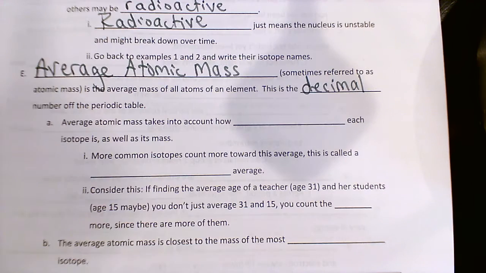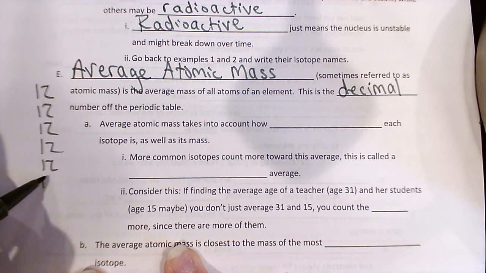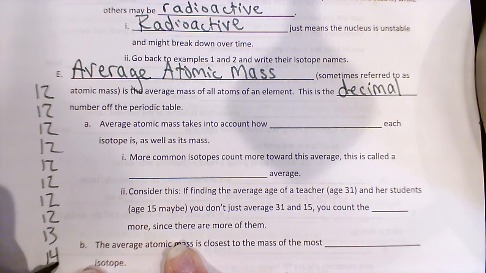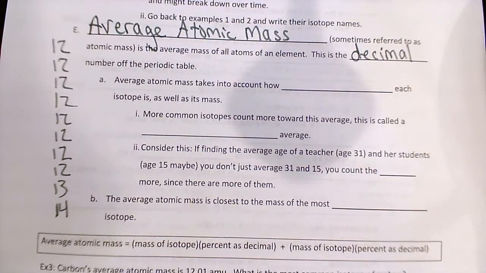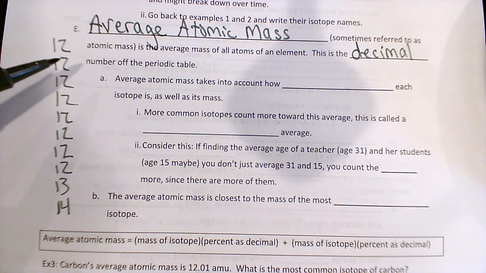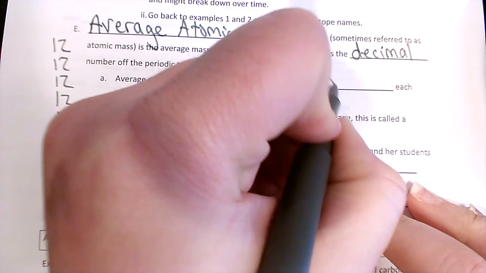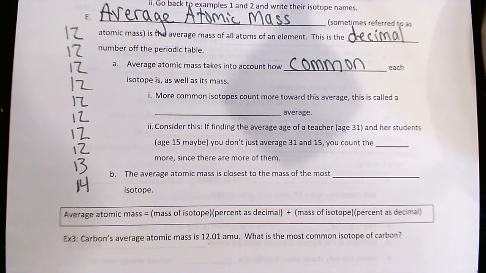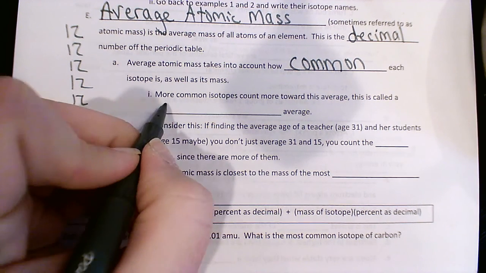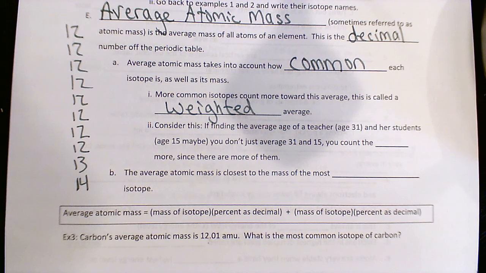Okay, so it's like if I averaged 12 and 12 and 12 and 12 and 12 and 12 and 12 and 12 and 13 and 14, and I averaged those, my answer is going to be pretty close to 12, right? Because there's lots and lots of 12s. And so that's kind of also true for the average atomic mass. So it takes into account how common or abundant each isotope is as well as its mass. So more common isotopes count more towards the average. We call it a weighted average.